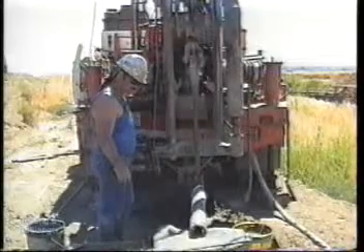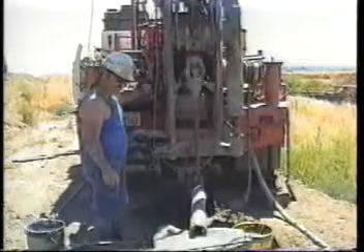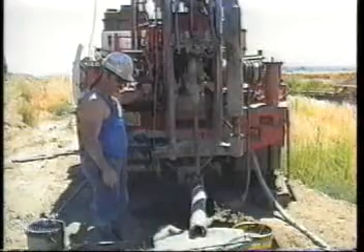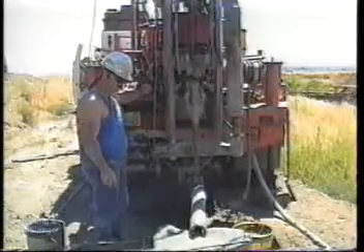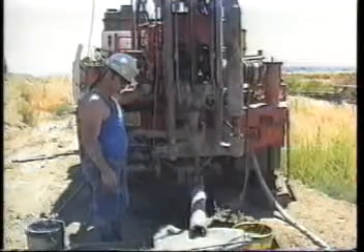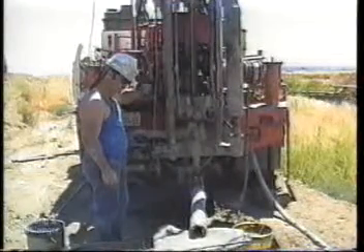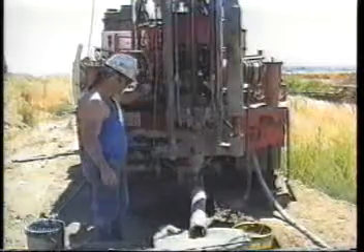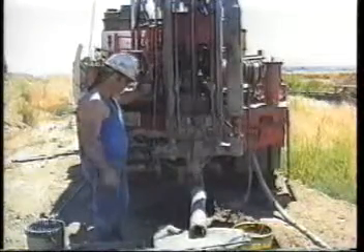Face discharge bits discharge the drilling mud straight out the end of the bit onto the bottom of the hole. This jetting action can disturb or erode the soil at the bottom of the hole. Side discharge bits discharge the drilling mud out the sides of the bit and are usually preferred because the soil at the bottom of the borehole is less disturbed.